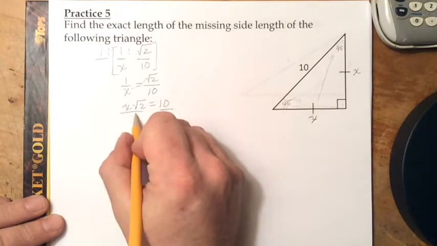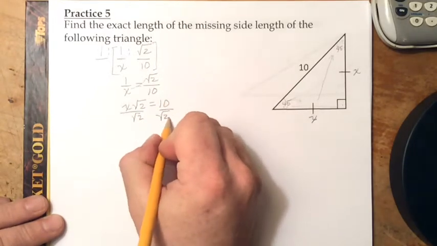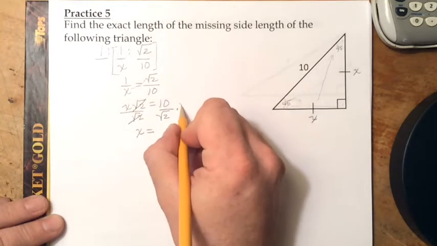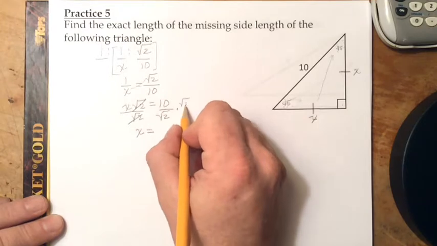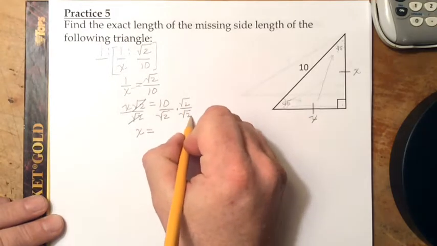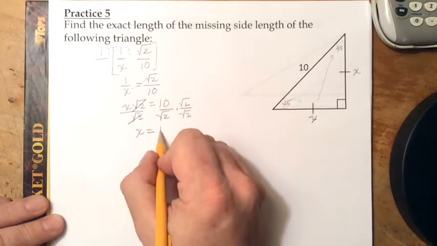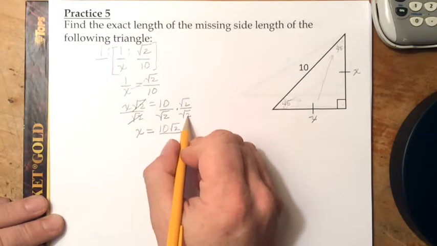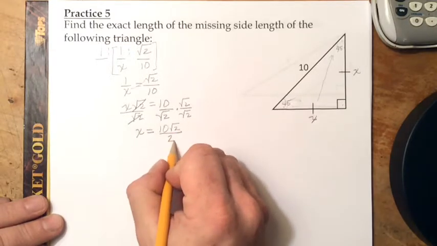Divide both sides by the square root of 2. Square root of 2's divide out there. We need to rationalize this because of the square root in the denominator, so we multiply by the square root of 2 over the square root of 2. 10 times the square root of 2 is 10 root 2. Square root of 2 times the square root of 2 is the square root of 4, and the square root of 4 is simply 2.